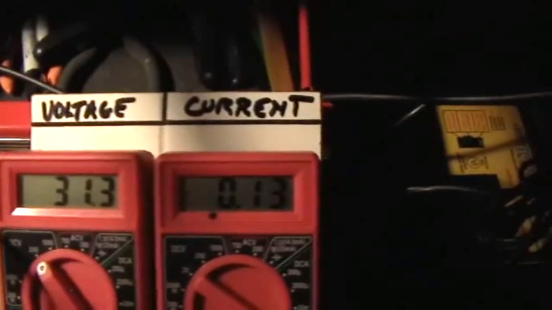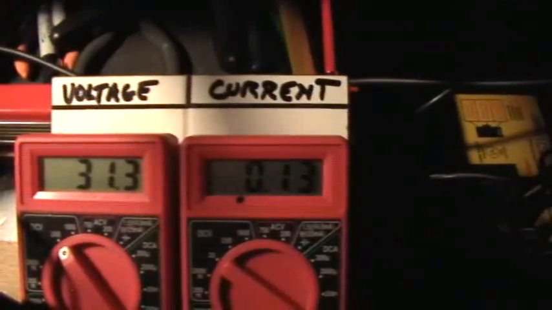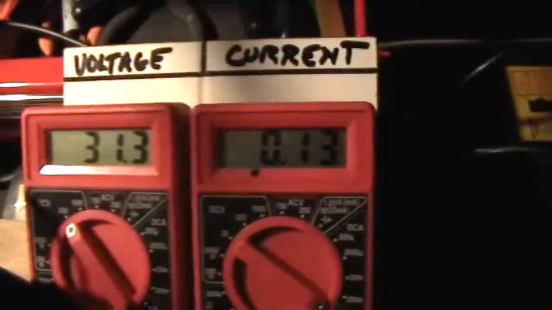Oh, 313013. Uh-oh, is the universe trying to tell me something? Yeah, I think it is. I think the universe is trying to tell me something. 92 degrees.